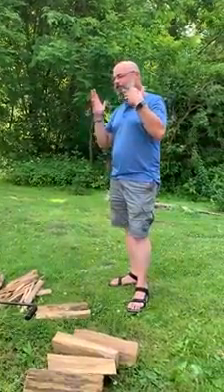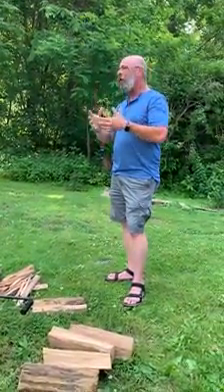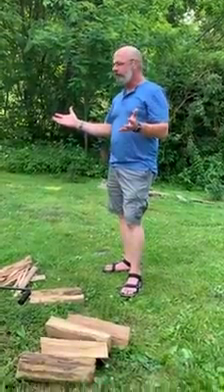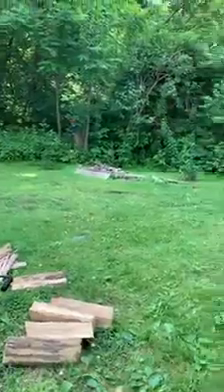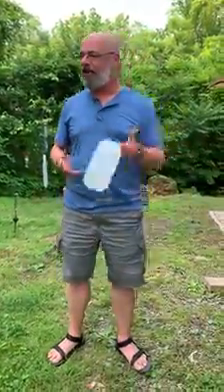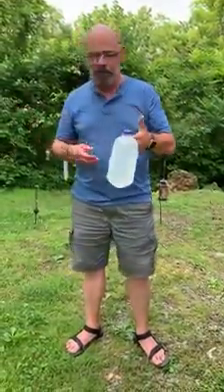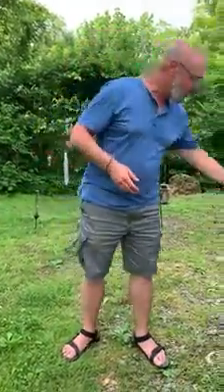You want to check with your campground to make sure that there aren't any restrictions. And also, you want to make sure that you have some water on hand. Now I've got this little half-gallon of water that would suffice, but at a campground you could also use a garden hose, etc. for it.